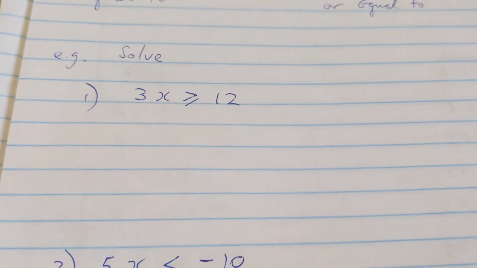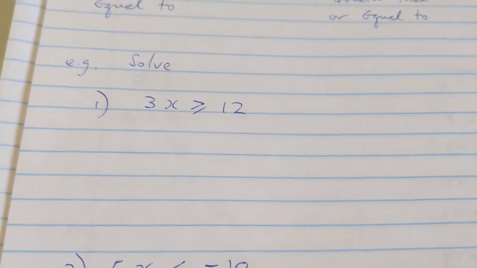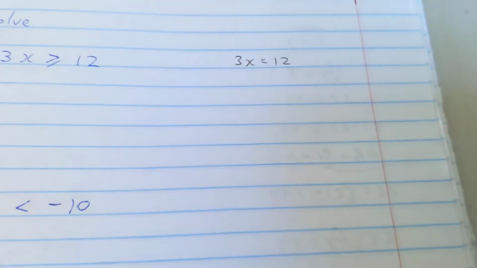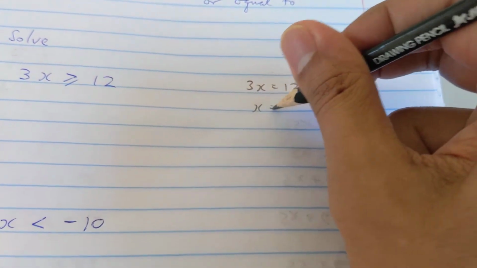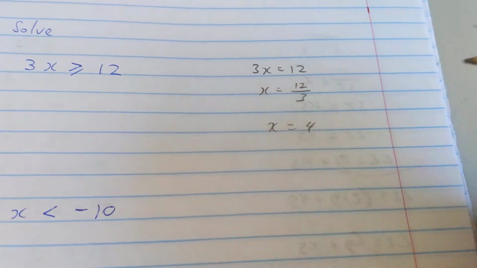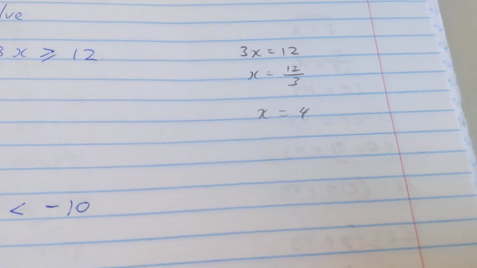If I wanted to solve 3x is greater than or equal to 12, let me look at if it was an equal sign first. If I had 3x is equal to 12, well, that means x will be 12 broken up into 3 pieces, so x will be 4. I have one answer and I finish.